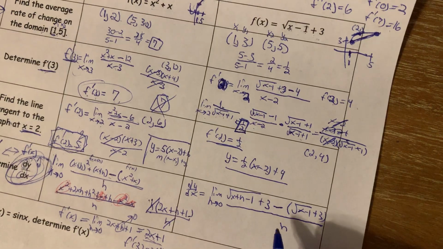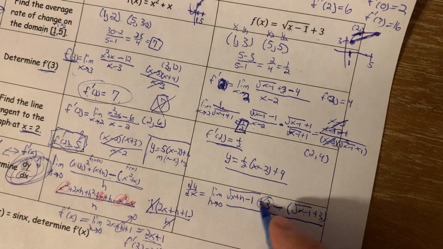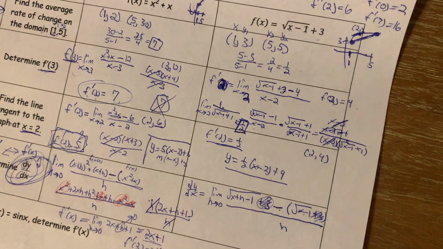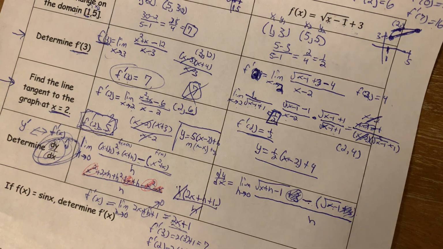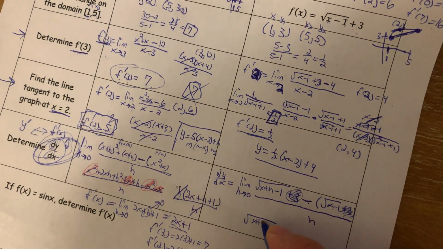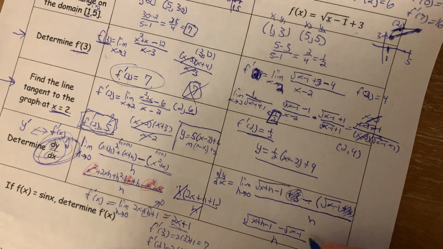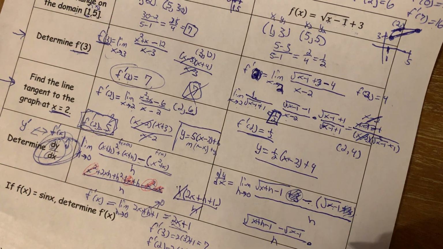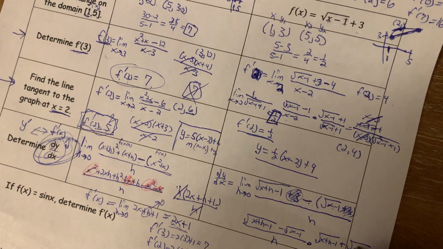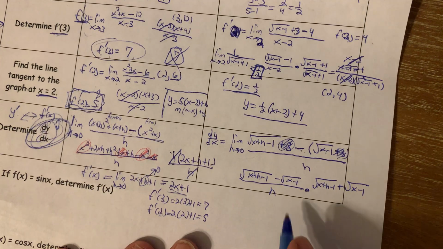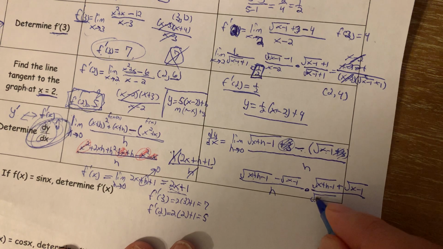Okay, let's do some simplification. This is going to be minus this and minus this one, and these minuses will go away. We will not be able to factor out an h here like we could with polynomials, but we can do a limit technique that we should be starting to get comfortable with, which is multiplying by the conjugate. So square root of x plus h minus 1 plus square root of x minus 1. That is the conjugate here. I left this one alone and changed this one to a plus. We have to multiply by the same thing on the top and the bottom.